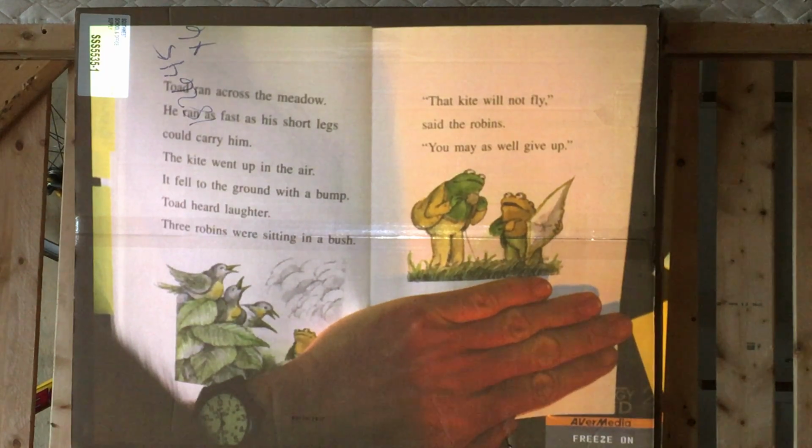Now, do you think they're going to have another go? Do you think that they're going to fly the kite? Or are they going to give up? Fly the kite, give up. They're probably the two things that are going to happen. I'm using my trying to predict what's going to happen in the story. Okay, once I've done that, I'm looking at these two characters and I'm thinking, I have a feeling one of them might want to give it another go and the other one might just want to give up.